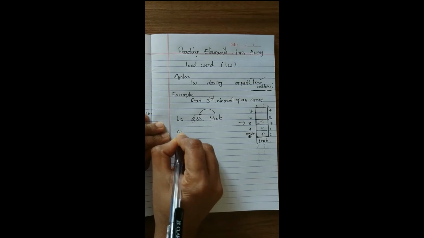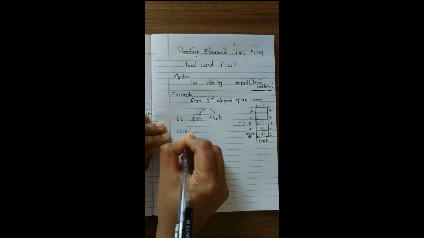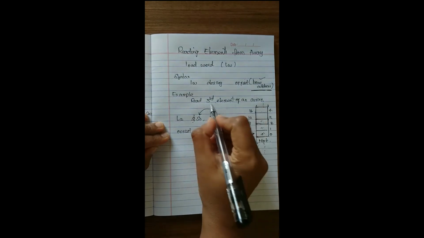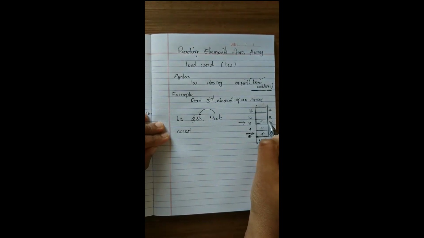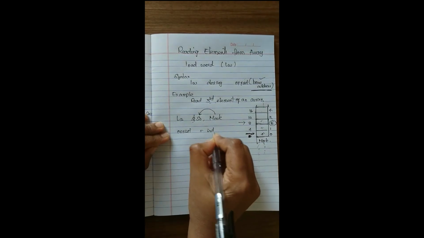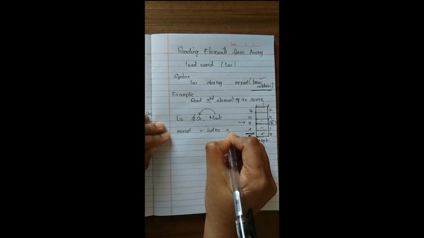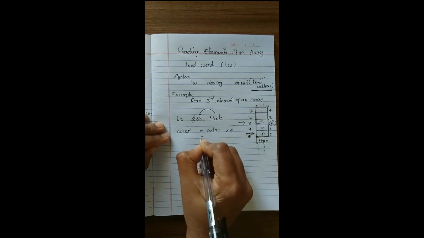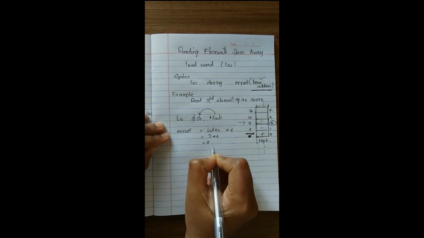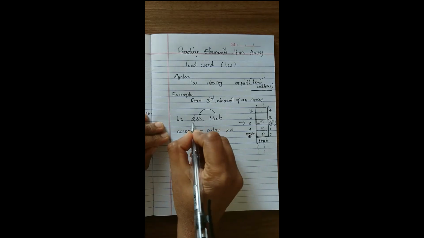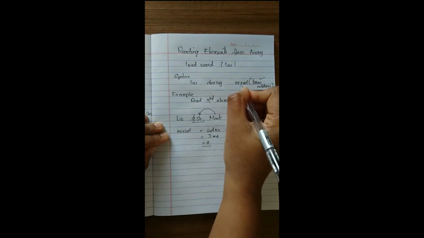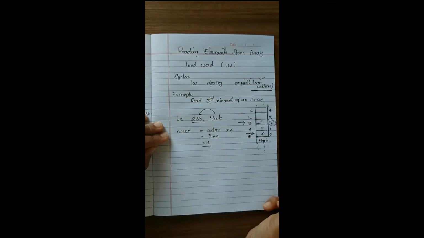Let me calculate the offset. I want to read the third element, so the offset is the index multiplied by 4. The index is 2, multiplied by 4, that's equal to 8. So this is my offset. I know my base address, and I know the offset. The destination register, you can write anything.